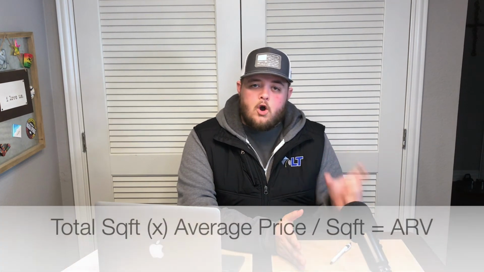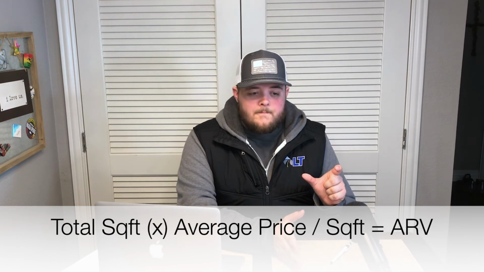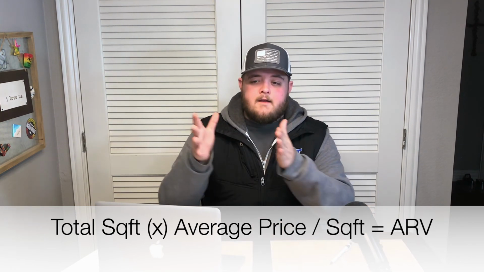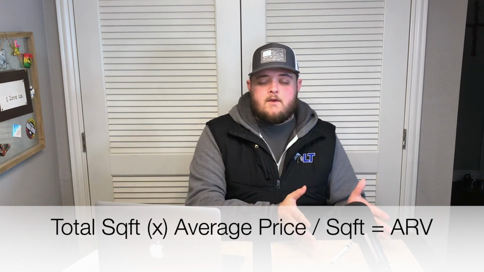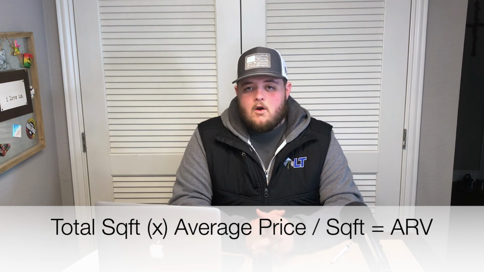The last step in order to find the ARV is we're going to take that answer that we got from our average, go back to property A over here that we're trying to analyze, and take the total number of square foot, which was 1,800, and multiply 1,800 by the average price per square foot that we found in our comparable example to give us our ARV. The number that you come up with after multiplying those two together should give you what that house will sell for after the repairs have been made.